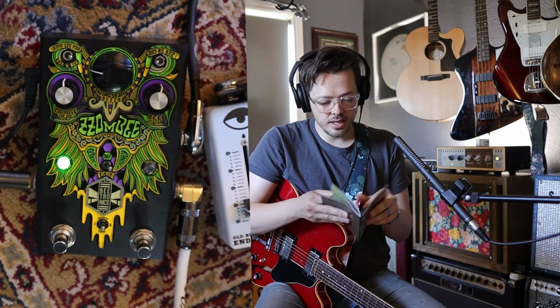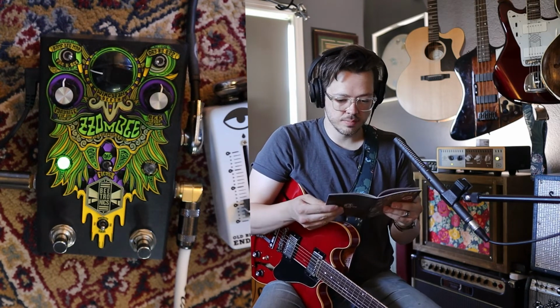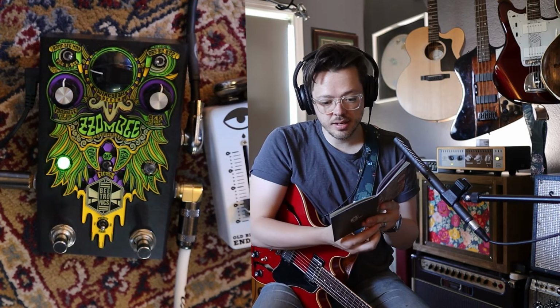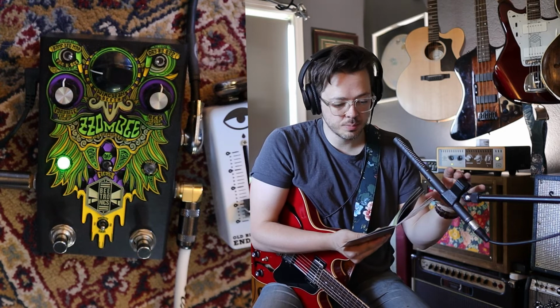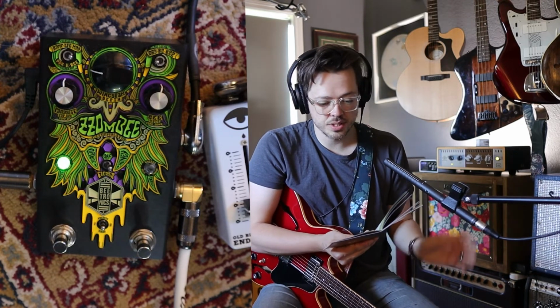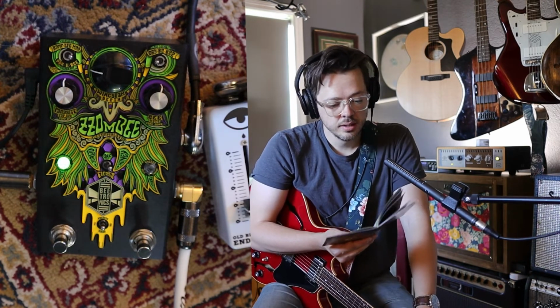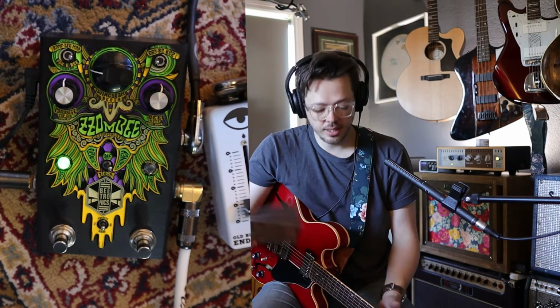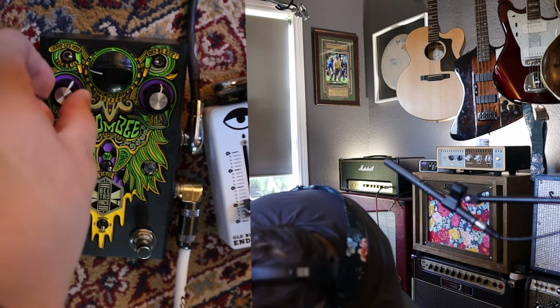So I think that is actually everything in here. Let's make sure I didn't miss anything. The expression input, the Zzombee can connect to anything, any standard 10K expression pedal. Unlike other expression pedals, the Zzombee expression can be customized and saved with each preset. So when I created that preset, let's create a different one.